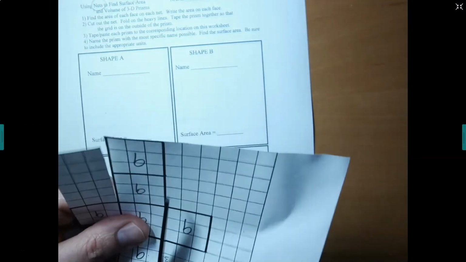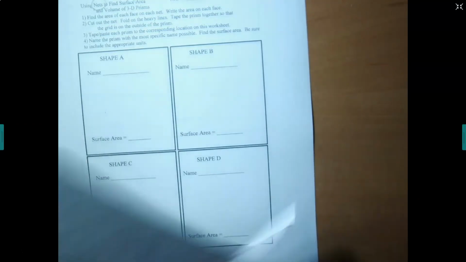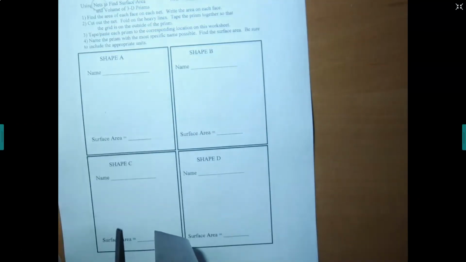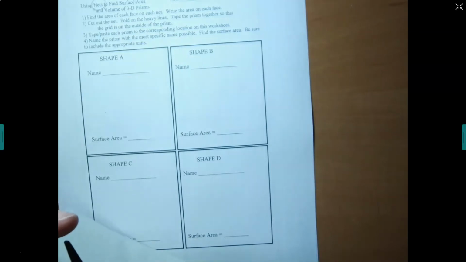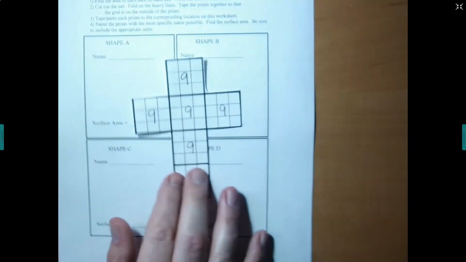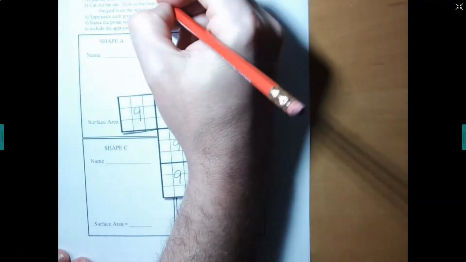Alright, so cutting the shape out. Notice, you wouldn't think that I needed to explain this. Alright, so, one more cut. Alright, the shape is cut out now. Alright, so, I've found the area of each net. I wrote it on the face. I cut out the net.